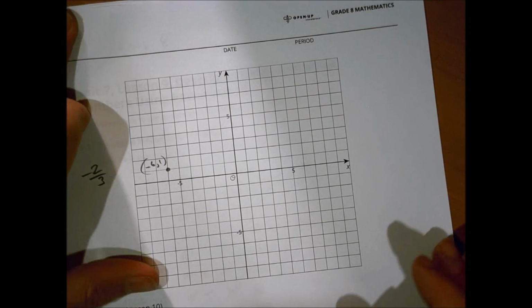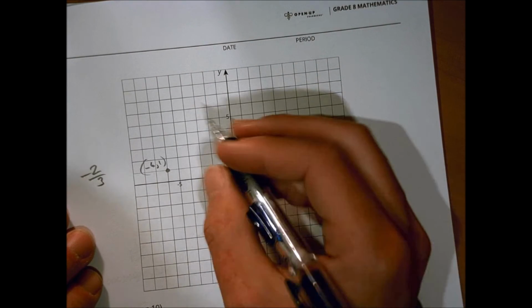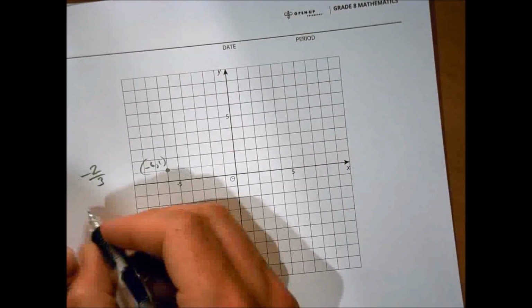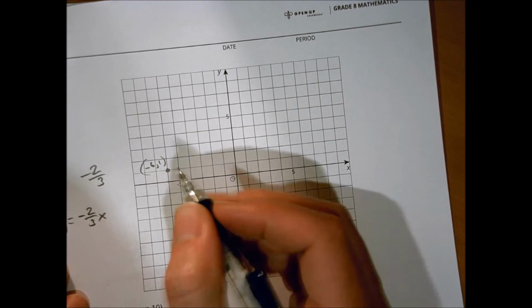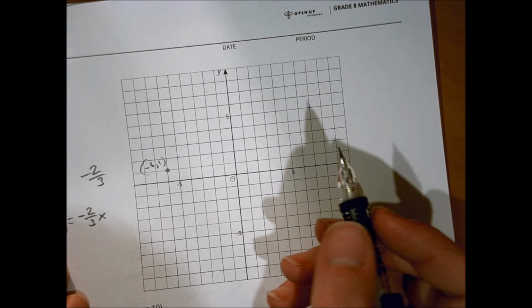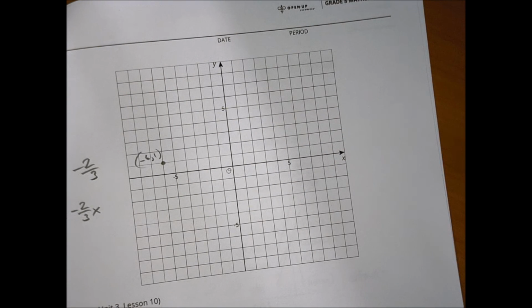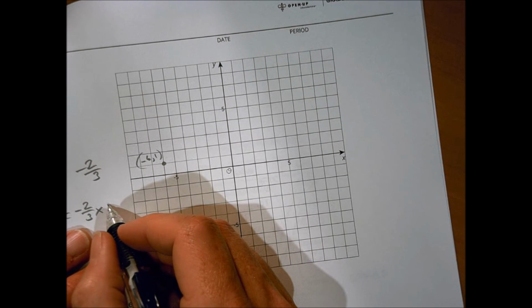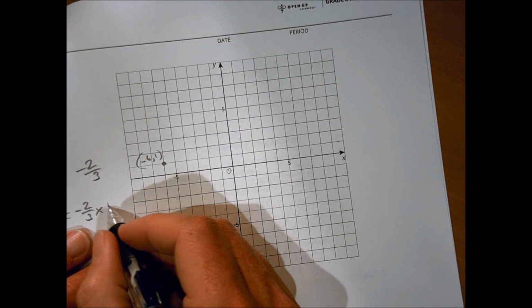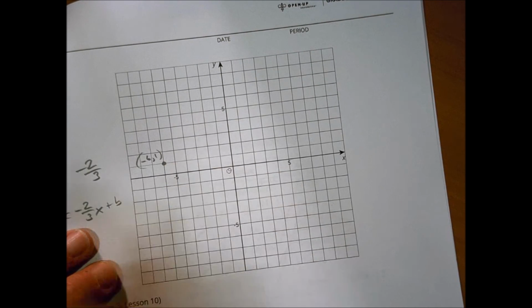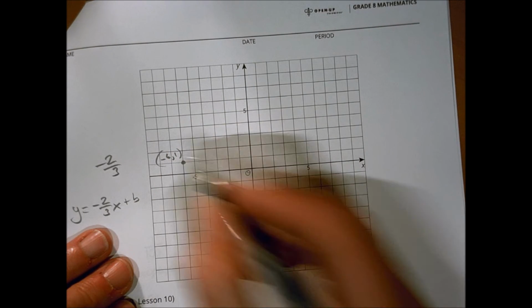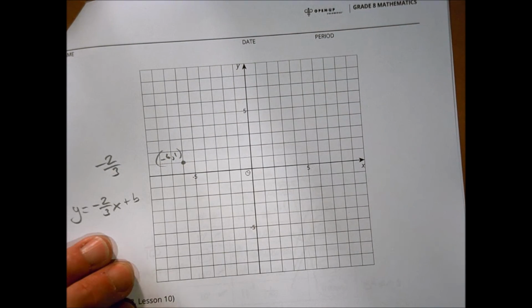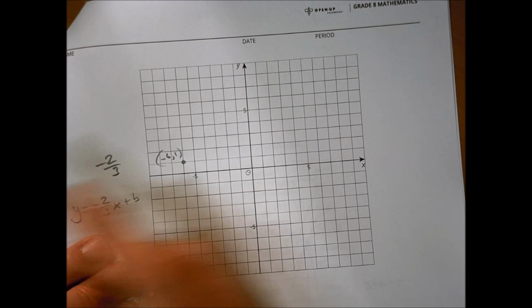All right, so if that's the slope, we know that so far we have y equals negative 2/3 x. And what we want to do to find our b value is plus b. There are a couple of ways I can go about solving this for b. I can plug in the numbers that I know into the x and y, and that'll tell me what b is. Or I could just use the graph and go down 2 over 3.